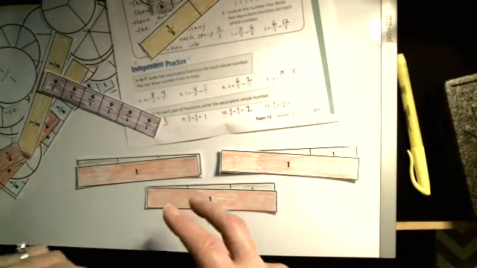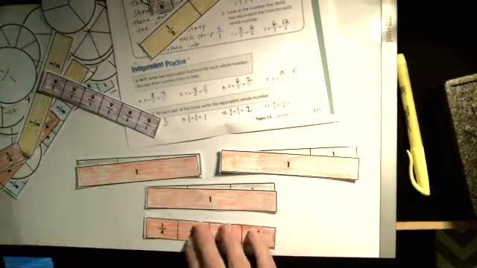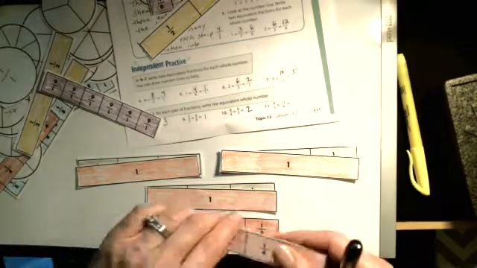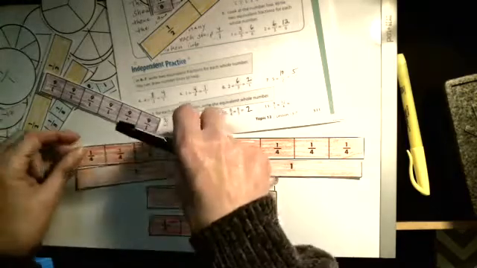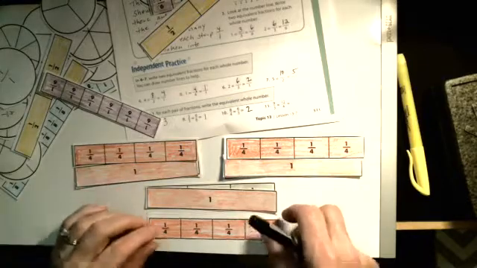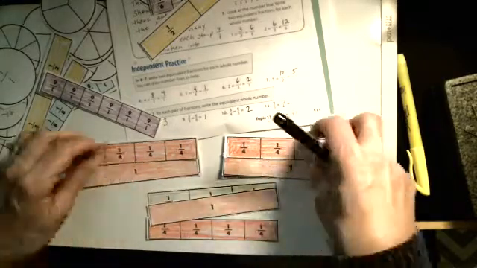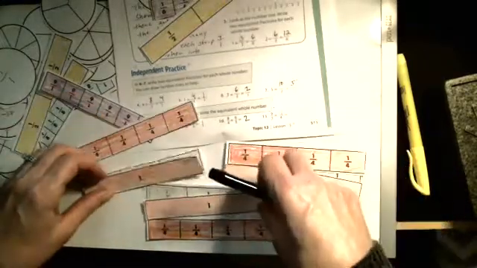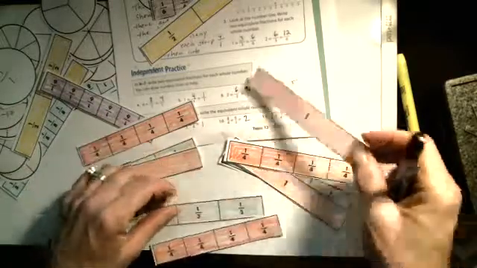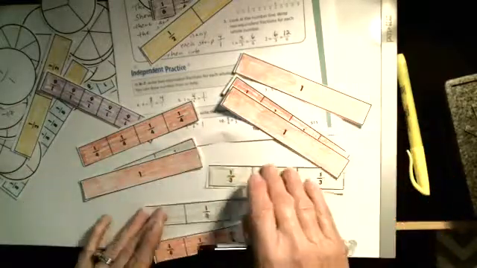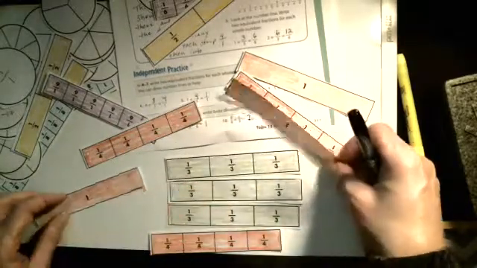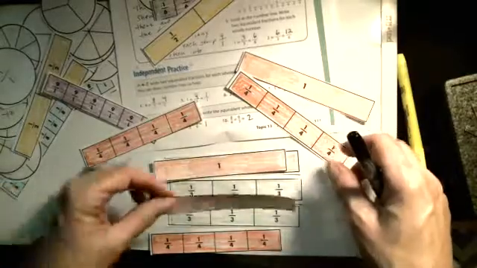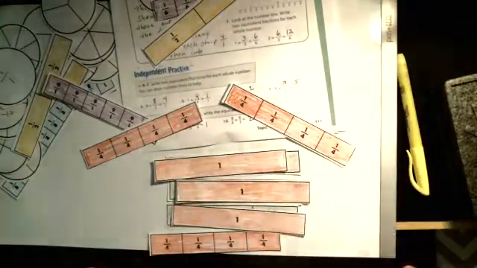So let me get my fourths. 4 fourths. Another 4 fourths. So that's 8 fourths. And another 4 fourths is 12 fourths. 12 fourths is equal to 1, 2, 3 wholes. And 3, 6, 9 thirds is also equal to 1, 2, 3 wholes.